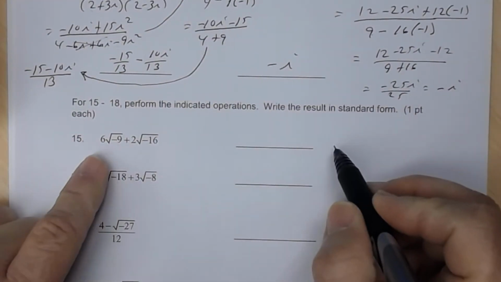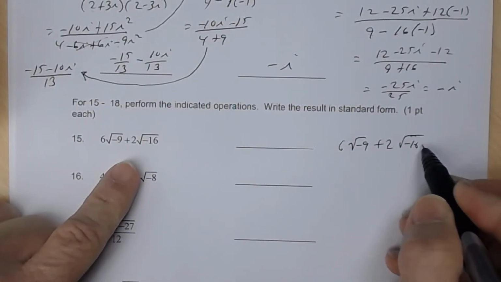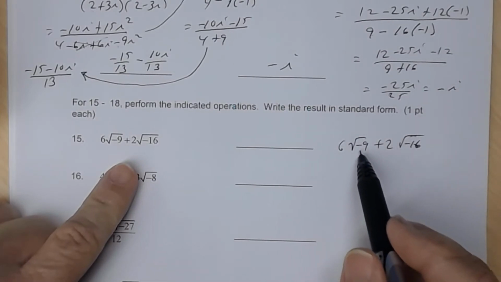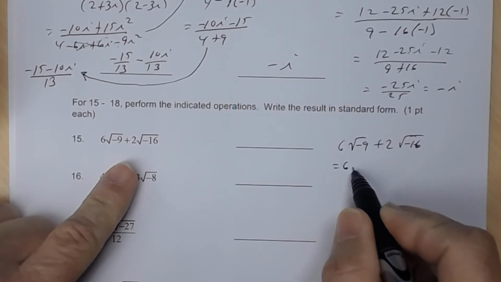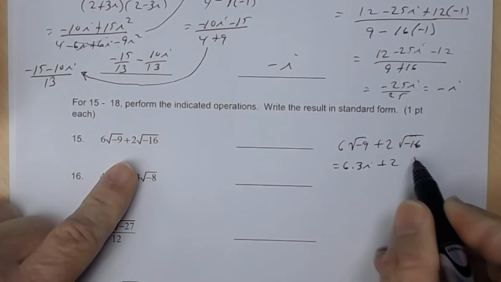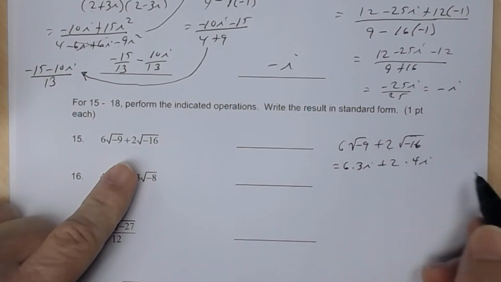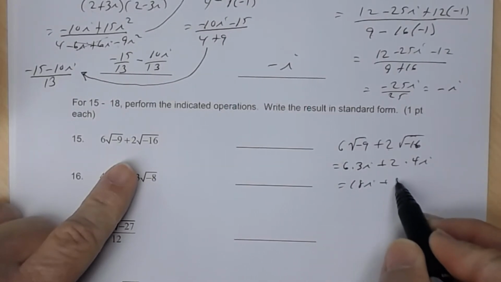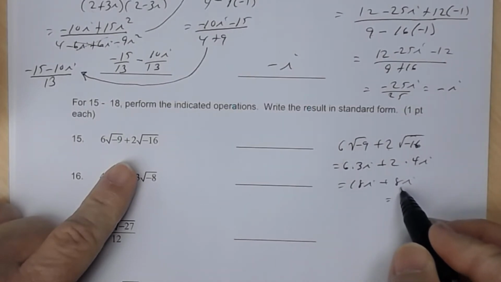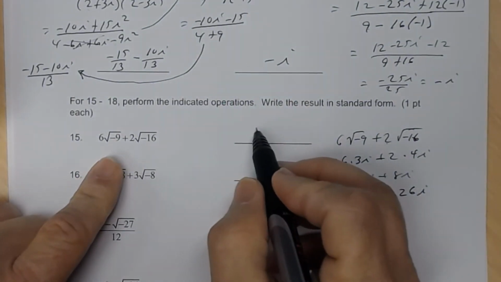So number 15, you have 6 square root of a negative 9 plus 2 square root of a negative 16. All right, so notice that the square root of a negative 9, remember, is just 3i. So that's 6 times 3i plus 2, and then the square root of a negative 16. Simplify square root of negative 16. That's just 4i. So 6 times 3i is 18i, and then 2 times 4i is 8i, and you can combine these, and so you just get 18i plus 8i is 26i. All right, so that's number 15, 26i.